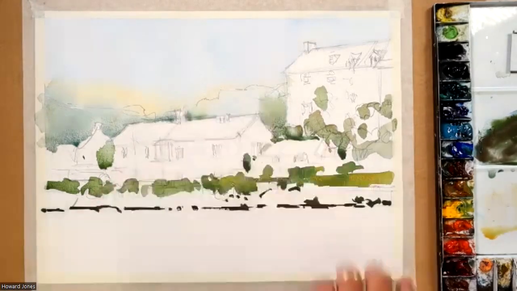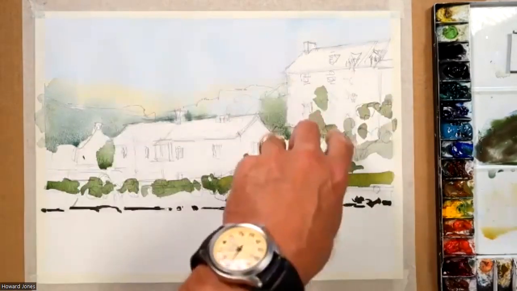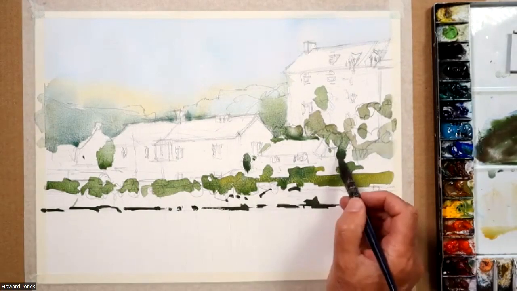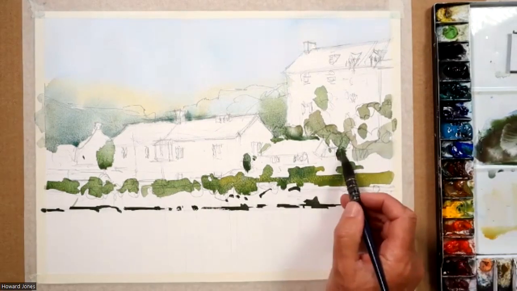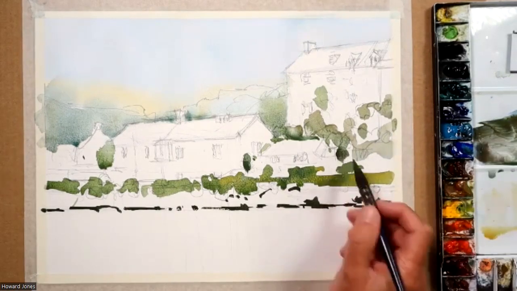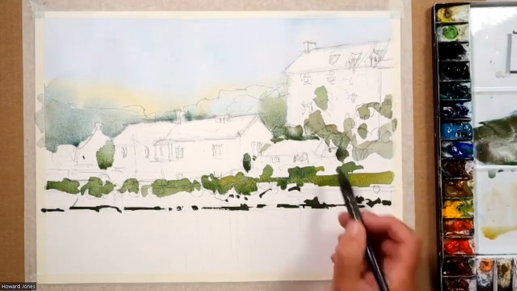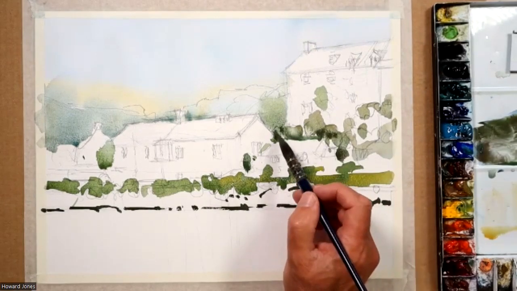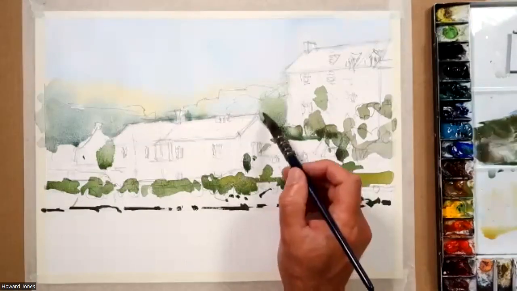So once you've established how much detail you want to put in the painting, your thoughts should return regularly to the design, to that L shape. I'm taking the opportunity, while I've got this slightly darker mix in the brush, to dot and dab some of those darker areas in the greenery behind.